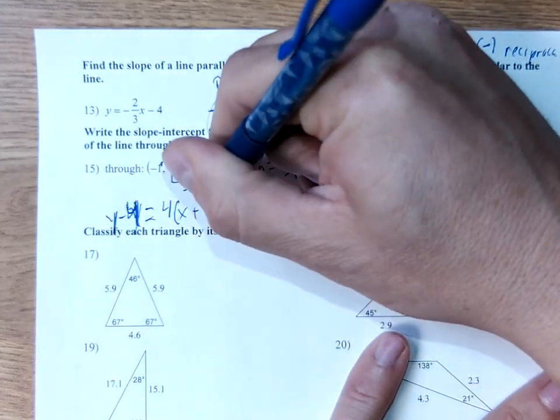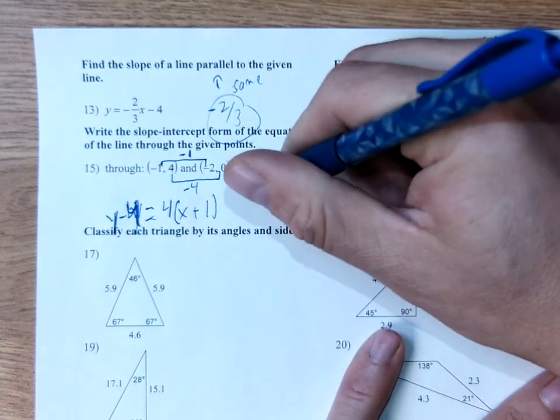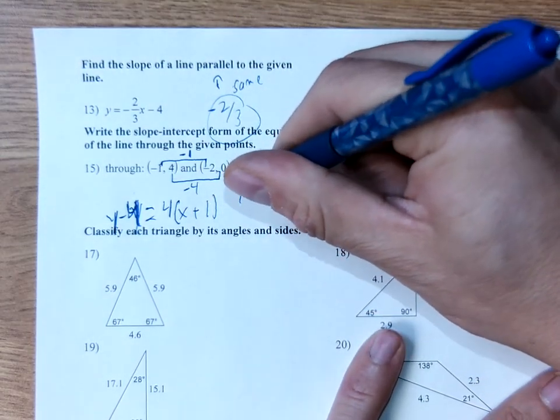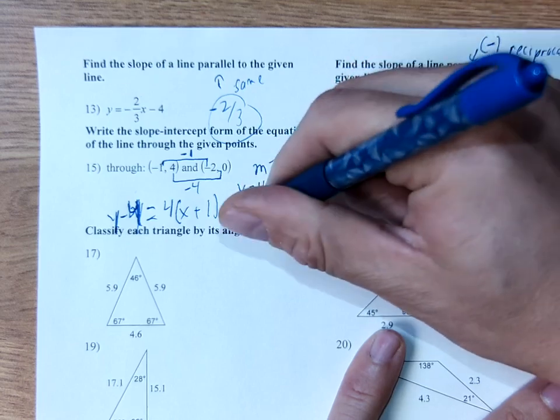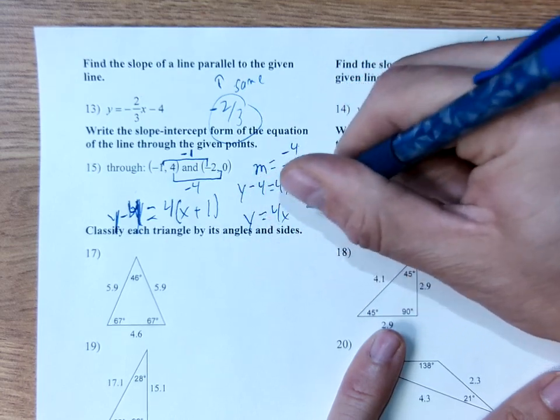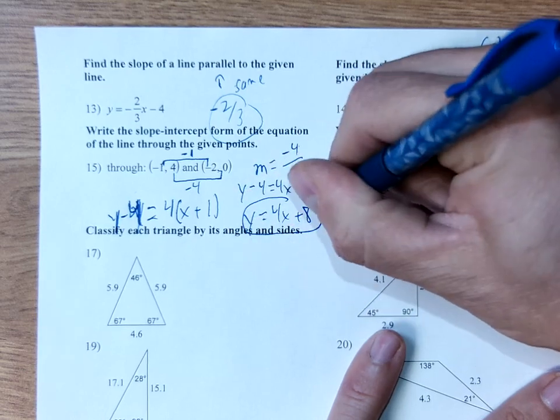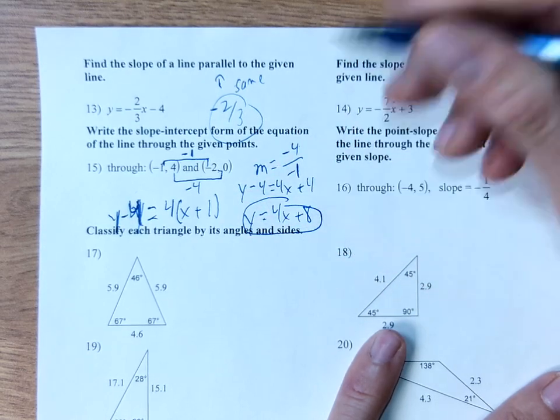I'll distribute here and then add the 4 over. Y minus 4 equals 4x plus 4. 4 plus 4 is 8. 4x plus 8. There's the slope-intercept form. There's my y-intercept.